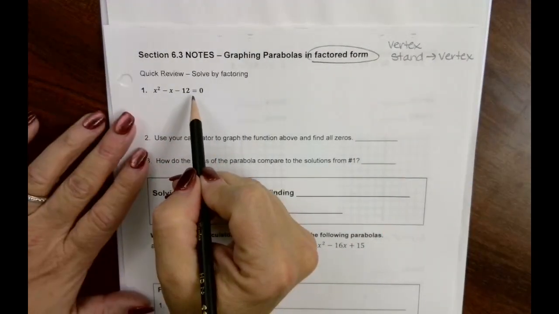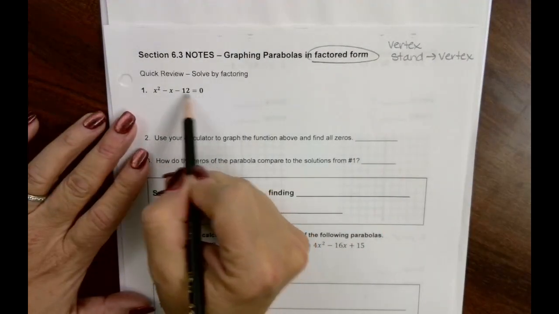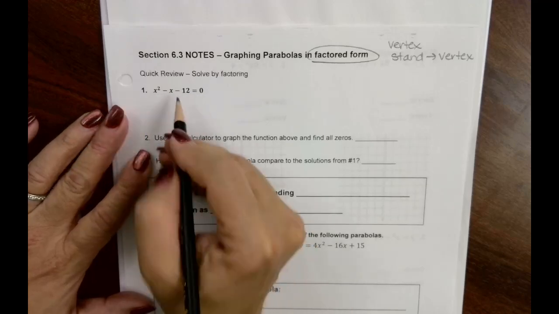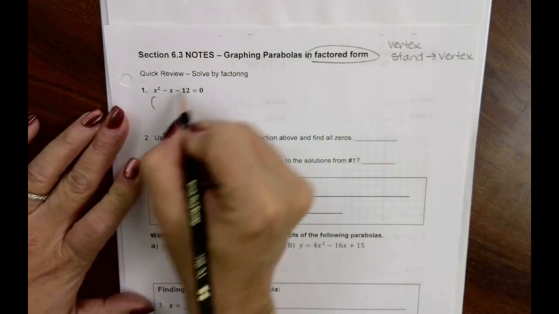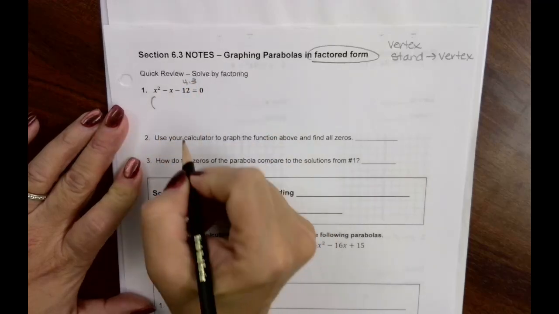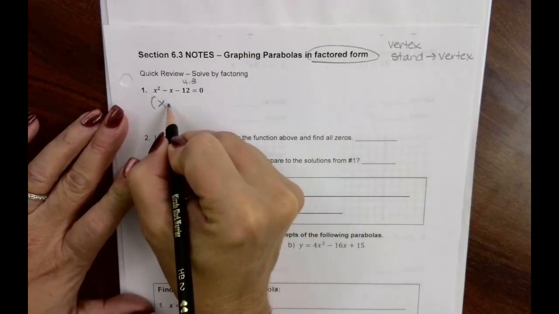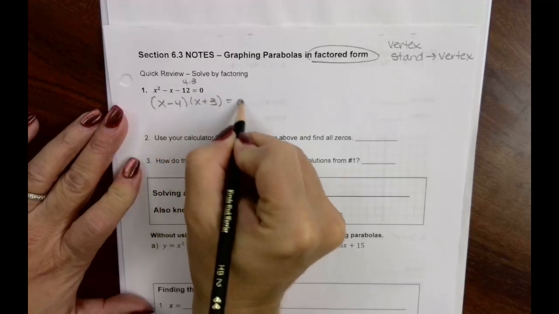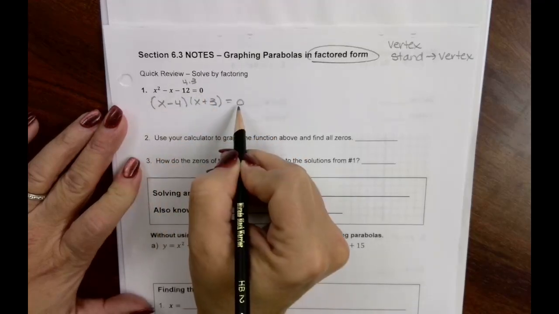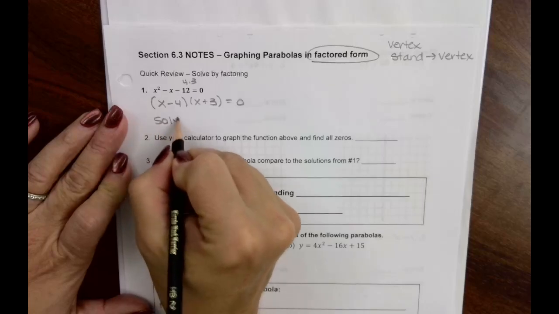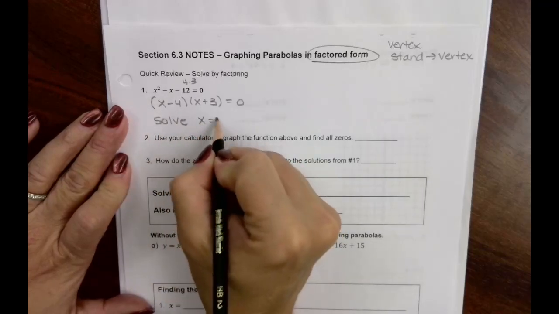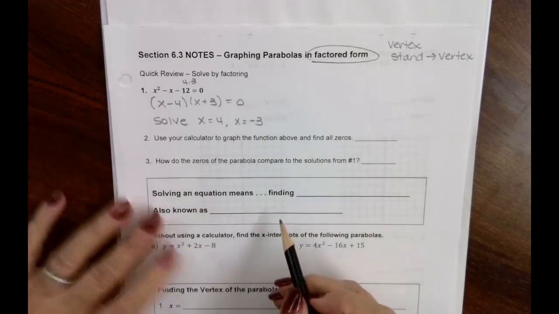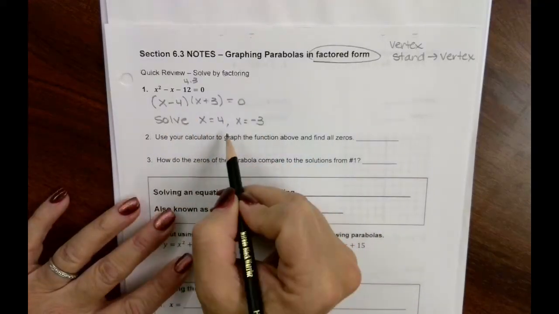So when we have something like this that it's easy to factor by trial and error, we want to do that. This is an easy one to factor. If I factor this, I know my factors of 12 are 3 and 4. So I would have x minus 4 and x plus 3 equals 0. I have to keep the equals. If I solve this, then I know that x equals 4 and x equals negative 3. So if I factor it and solve it, here's what I get.